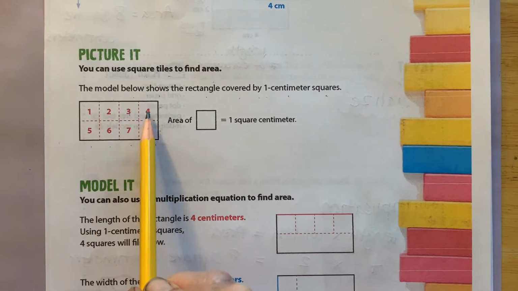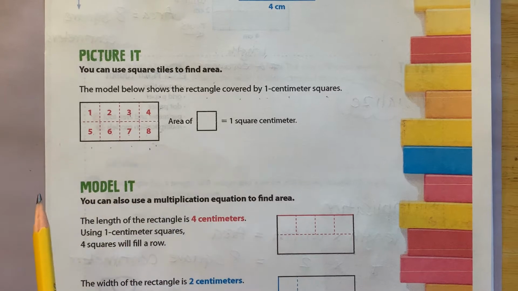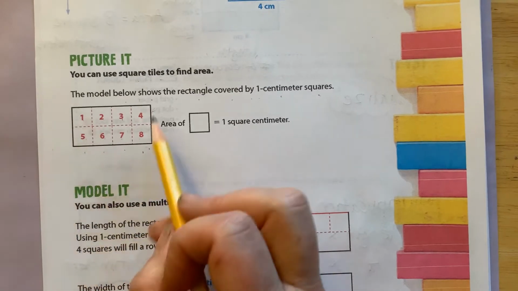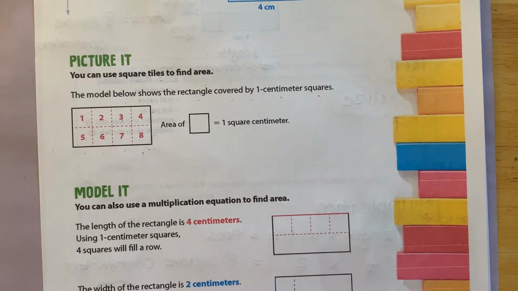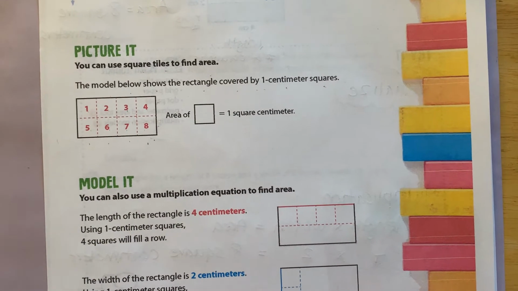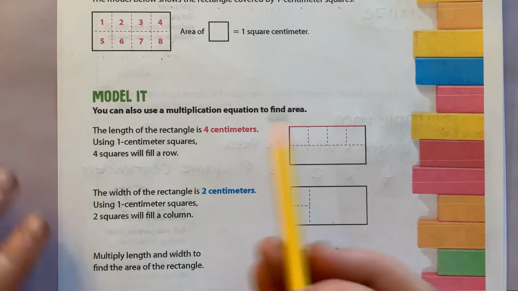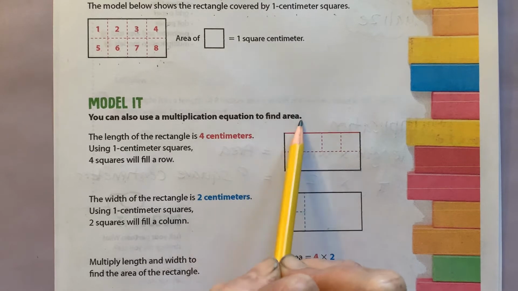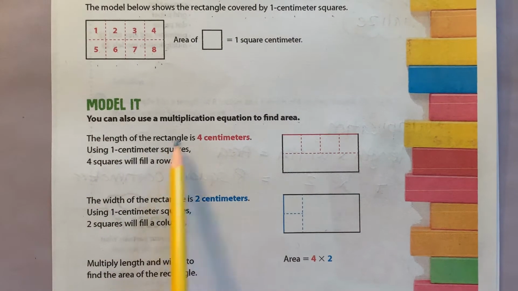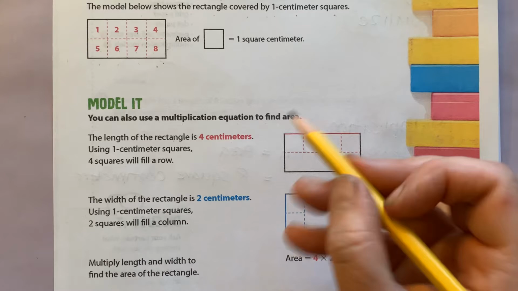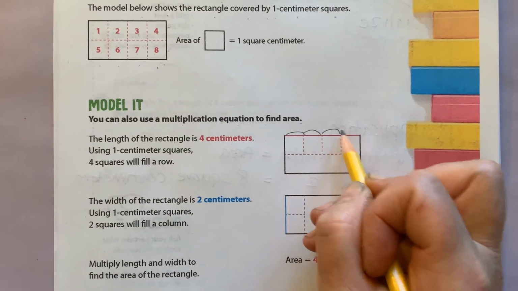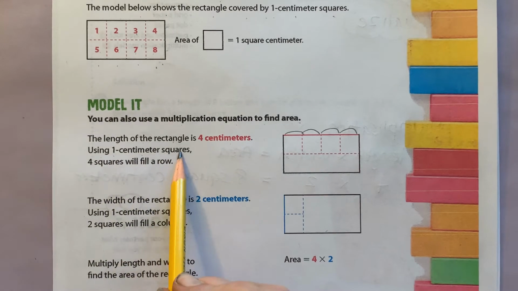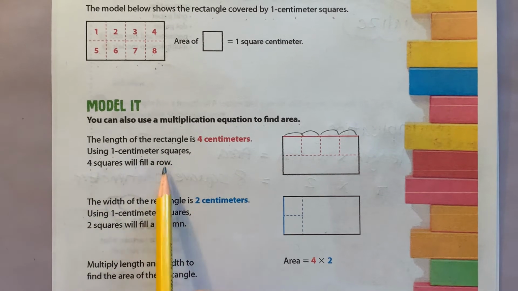1, 2, 3, 4, 5, 6, 7, 8. So the area of our rectangle is 8 centimeters squared, or square centimeters. Okay, how about modeling it? You can also use a multiplication equation to find area. The length of the rectangle is 4 centimeters. Remember, we have 1, 2, 3, 4 columns. Using 1 centimeter squares, 4 squares will fill a row.